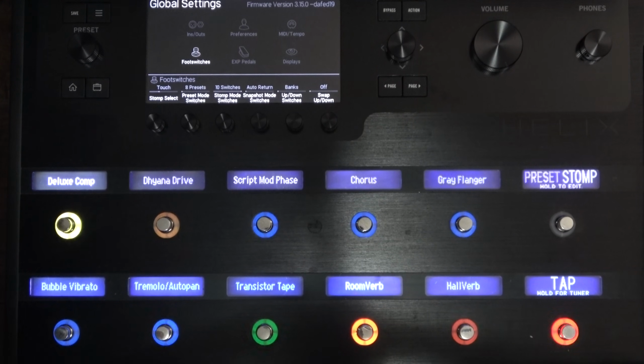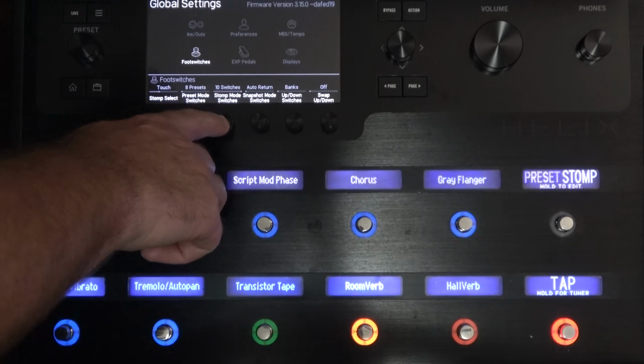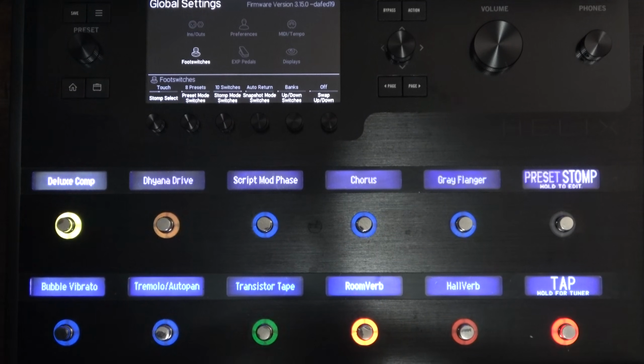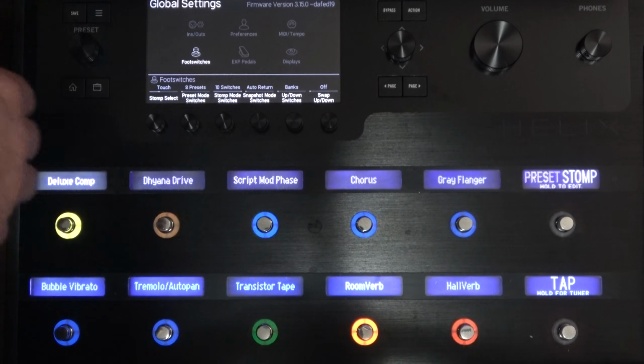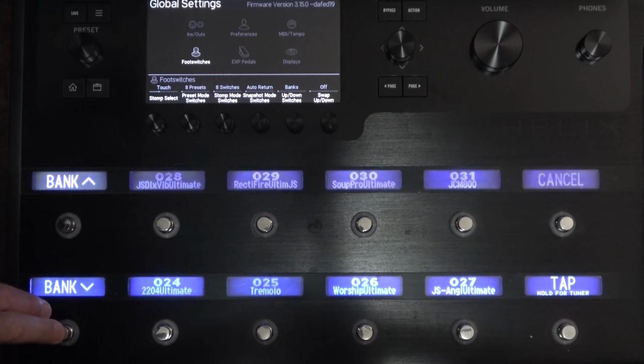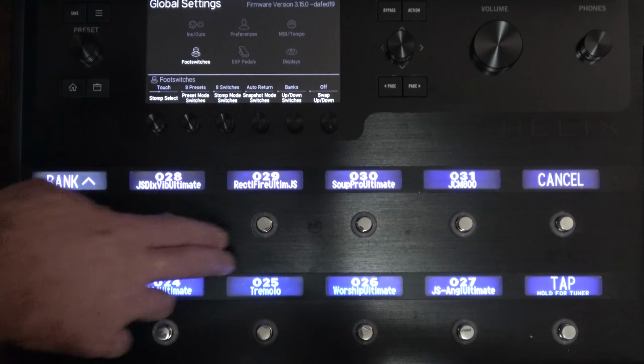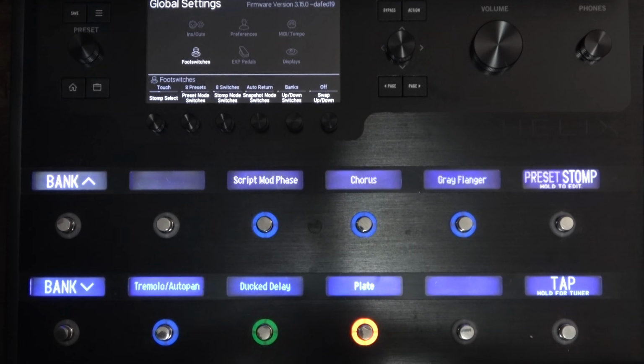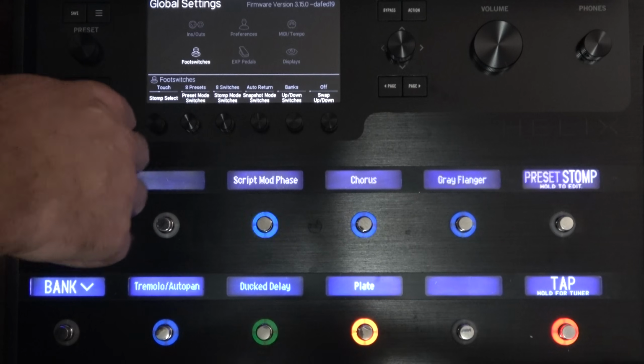Now, the next global setting you'll notice right here says 10 switches. It's stomp mode switches. I keep this setting at 10 because I like to have the 2 extra switches. But if I switch this to 8, you'll notice right here on the left that we get back to being able to bank up and down and select different presets before we head right back to Stomp Box mode. I don't really keep it here because I don't usually use it in that way, but the fact that we have that ability is very powerful. Let's switch that back to 10 switches.